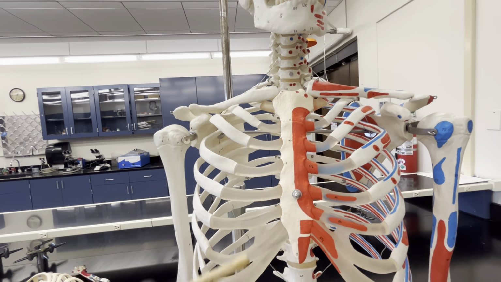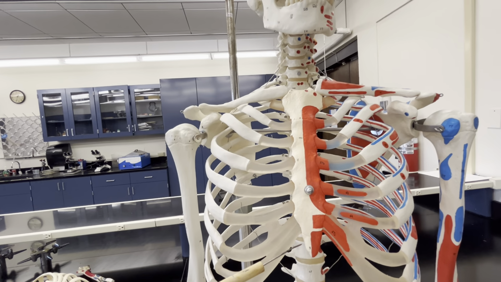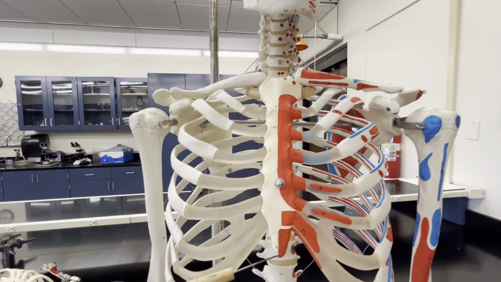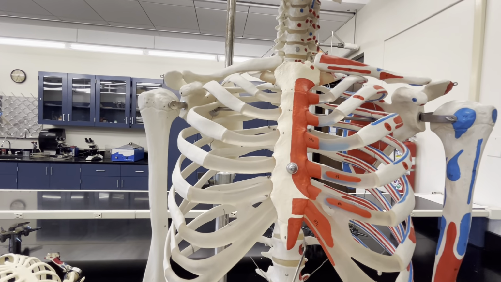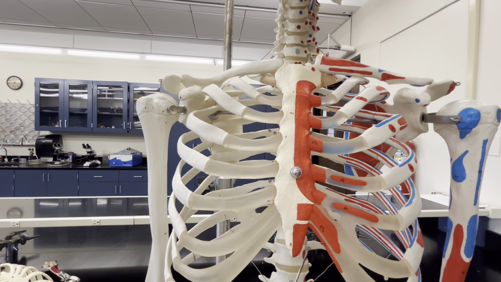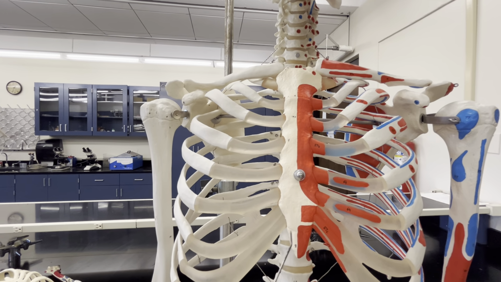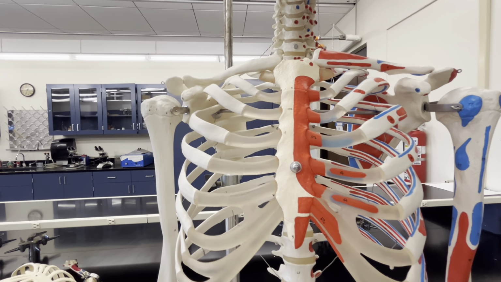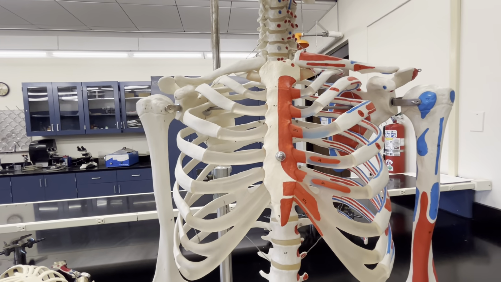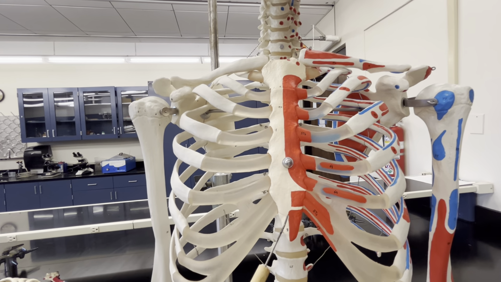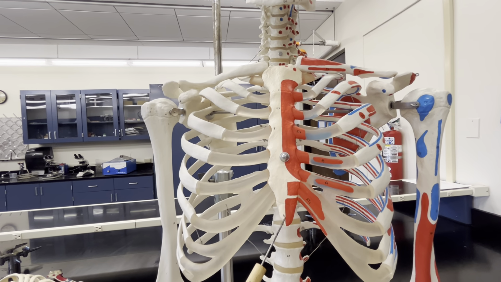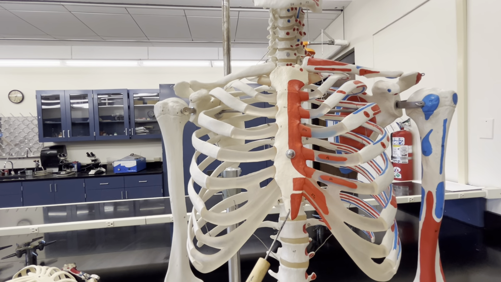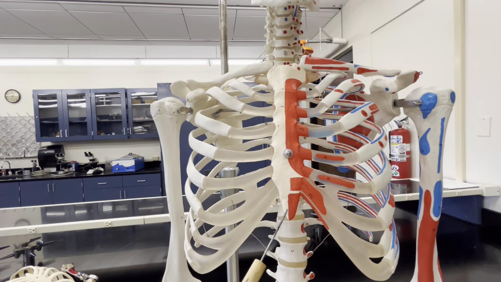The sternum, or breastbone, is divided up into 3 parts. 1, 2, 3. I would like you to focus on this little bone here, the 3rd part, and that bone is called the xiphoid process. Now, this bone is extremely important because it's the site of attachment for several muscles. One of them, for example, is called the diaphragm that it attaches to. It helps in the process of breathing.